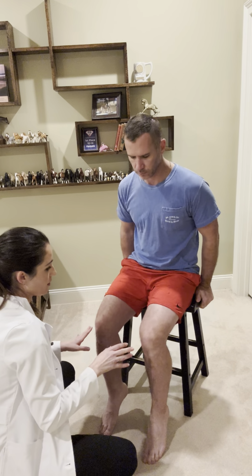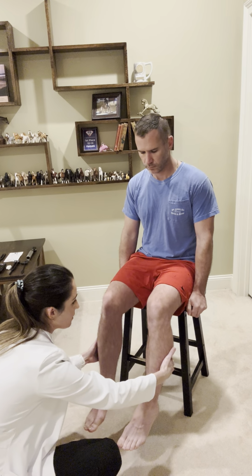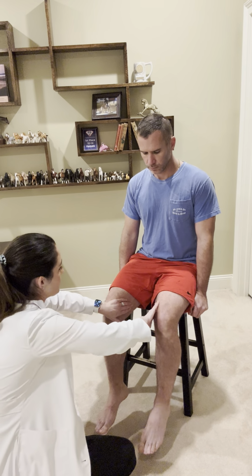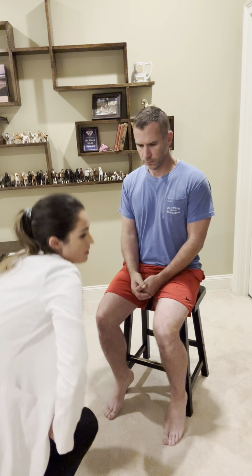We're going to do strength of the knees. So don't let me push back, don't let me pull out. 5 out of 5 bilaterally. Strength of the hips. Push in, pull out. All right, 5 out of 5 bilaterally. You can go ahead and stand up.